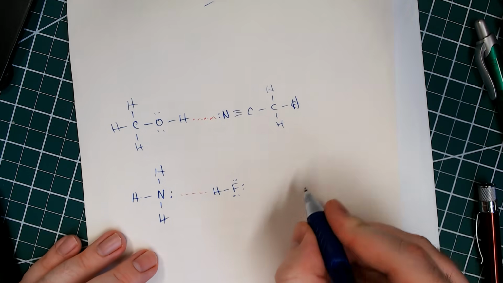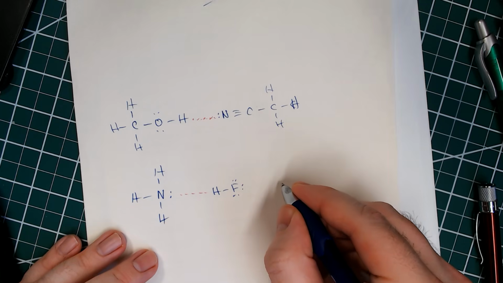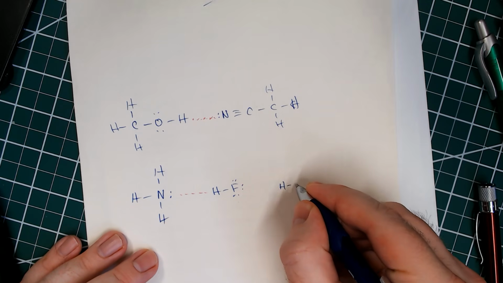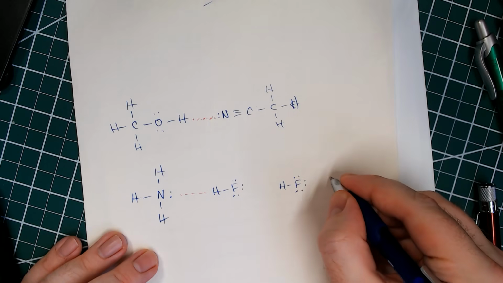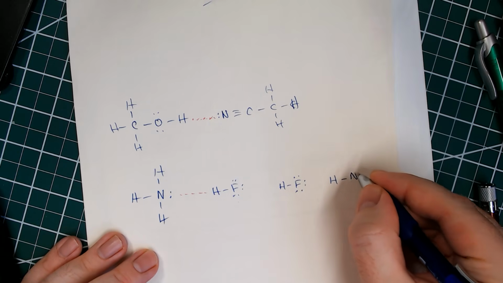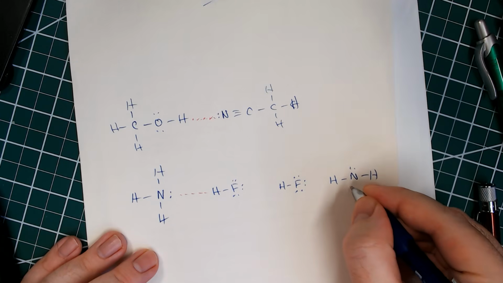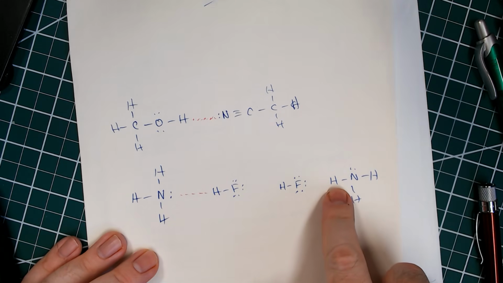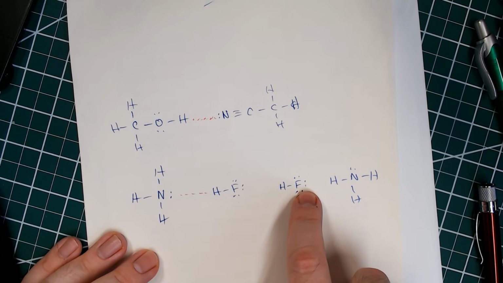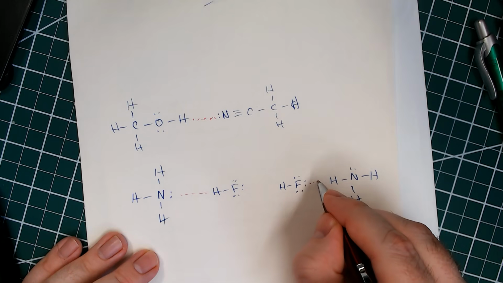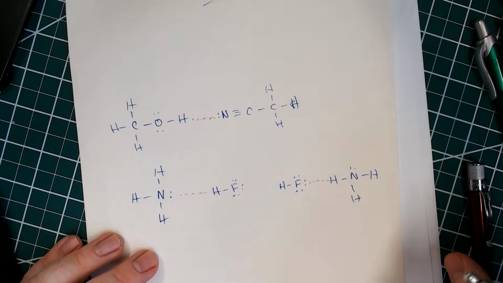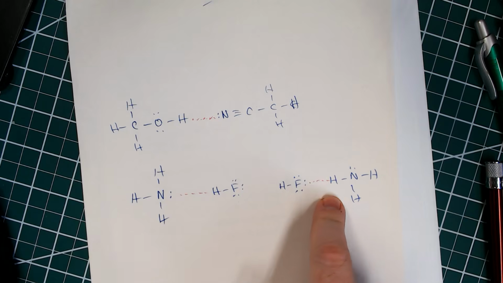But we can also get this going the other way. That is, if we had HF and NH3, well, this hydrogen is capable of hydrogen bonding, and we've got lone pair electrons on that fluorine, so we can get a hydrogen bonding interaction between them that way as well.